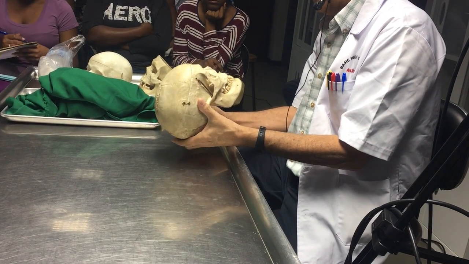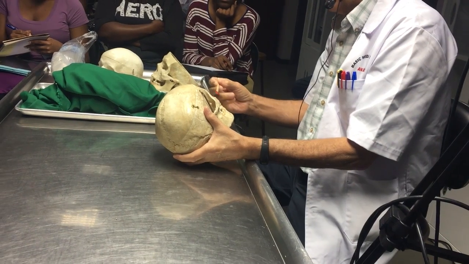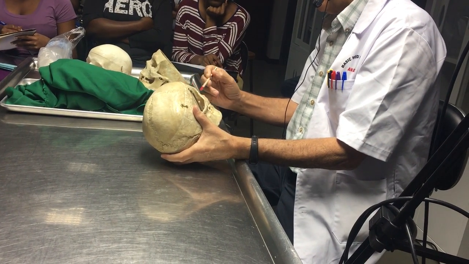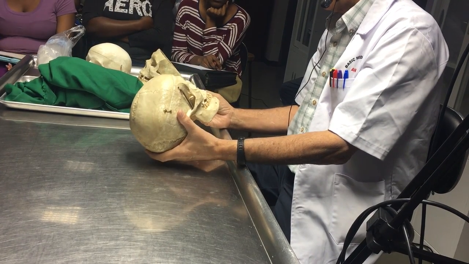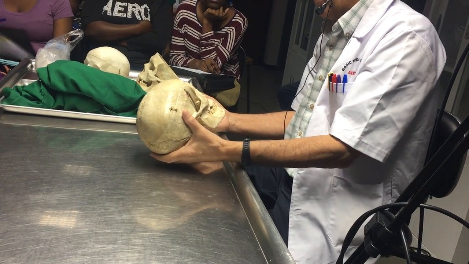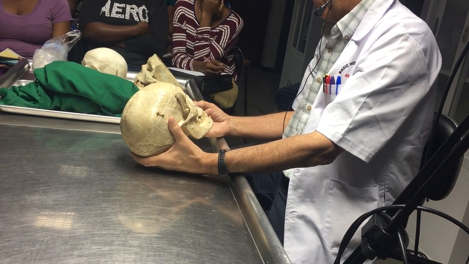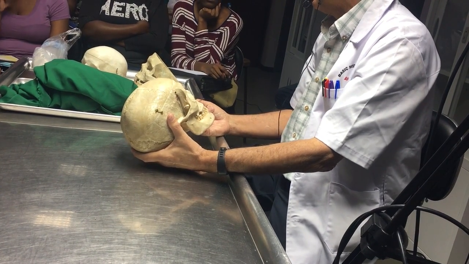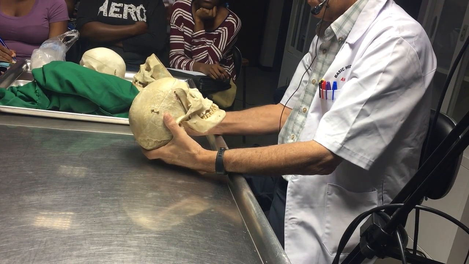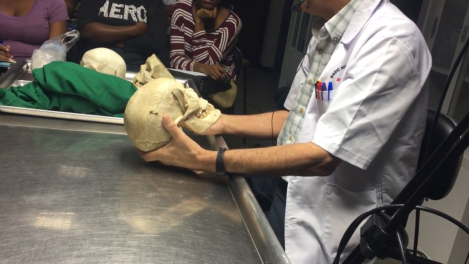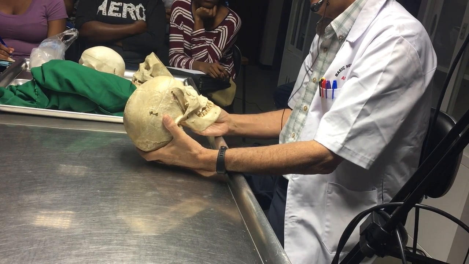And the other 14 are in the anterior, the facial part of the skull, in which they have the nasal cavity and the oral cavity, and this part is called the visceral cranium. Some of the bones are shared by both. The ethmoid is one, for example.